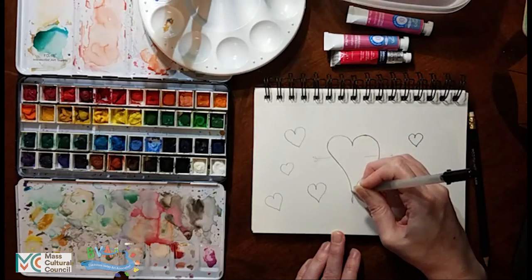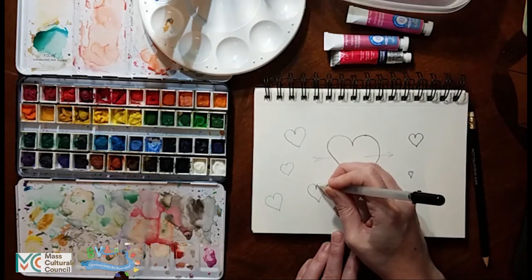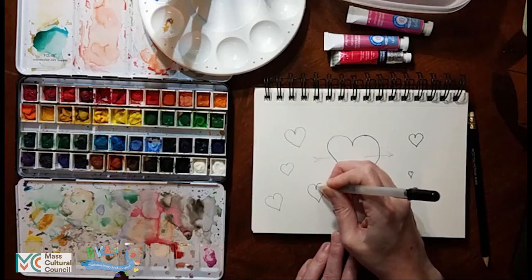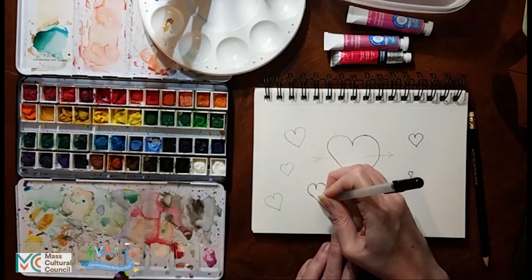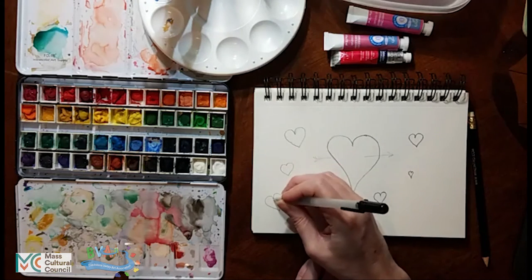This pen looks like it's running a little low. It'll be time to get a new pen at some point. It still has ink in it though.